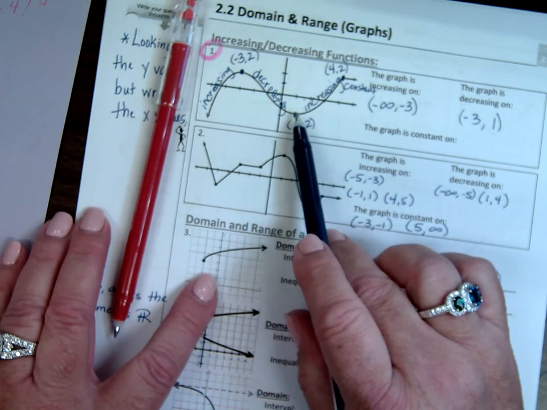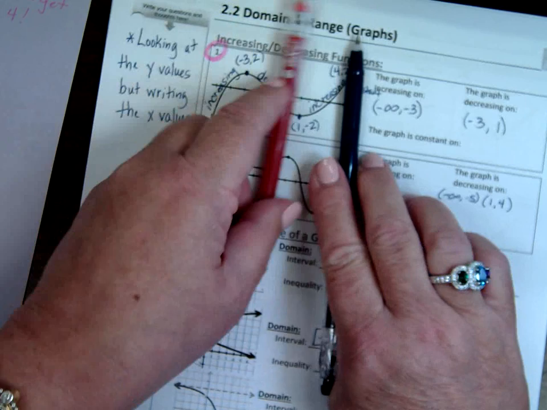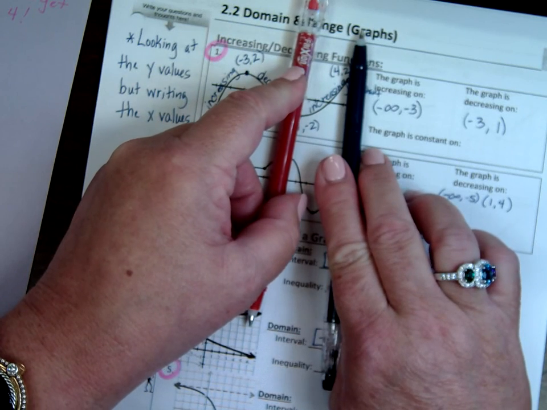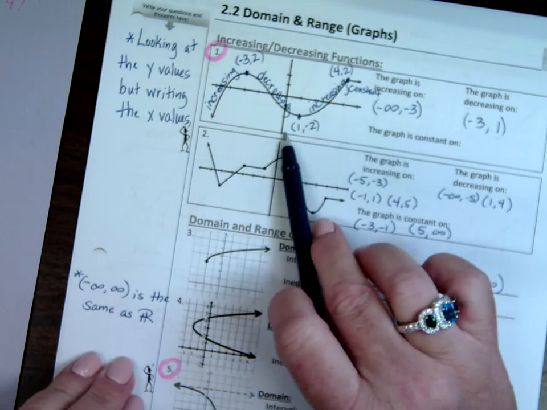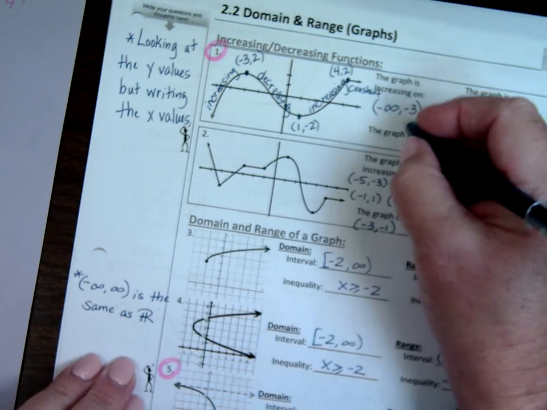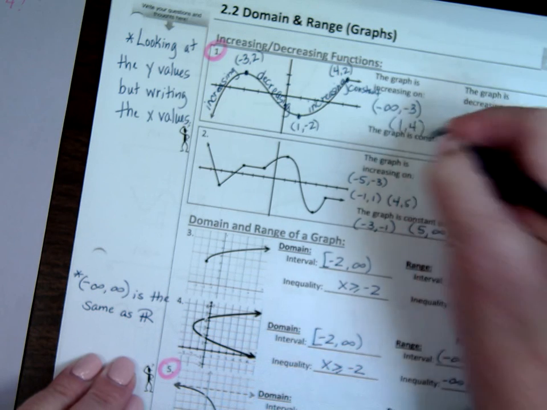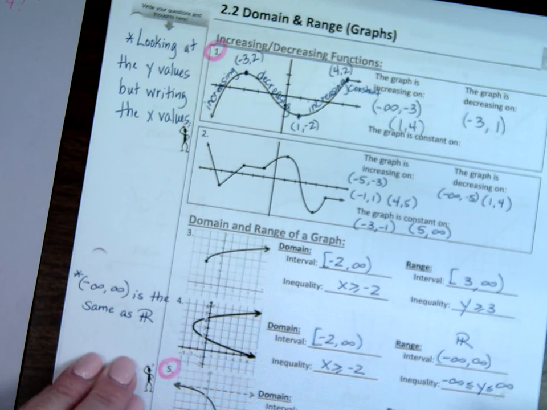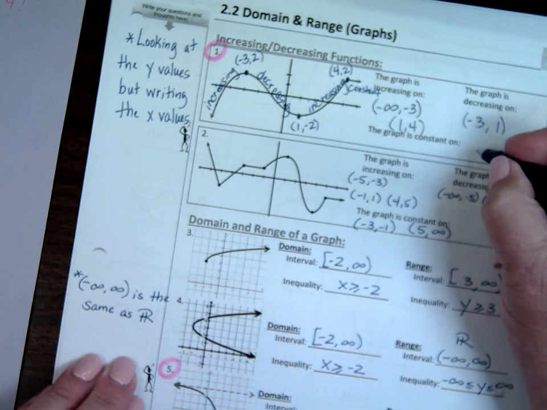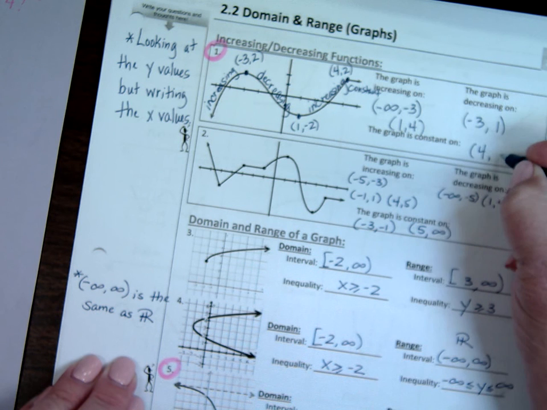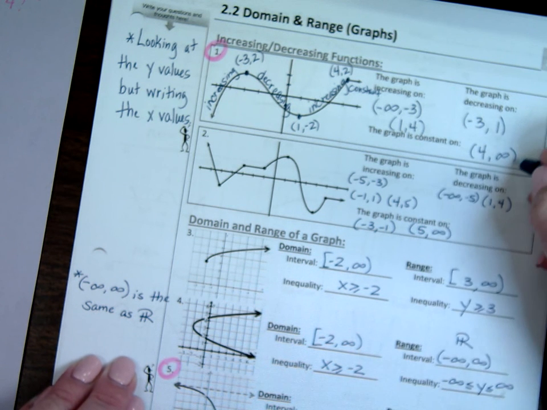The next section of the graph is this section here. It's increasing. What are the x values? They are 1 to 4. So increasing from 1 to 4. And then it's constant for the whole rest of the graph. So it's constant from 4 to infinity. Remember, infinity gets a parenthesis.